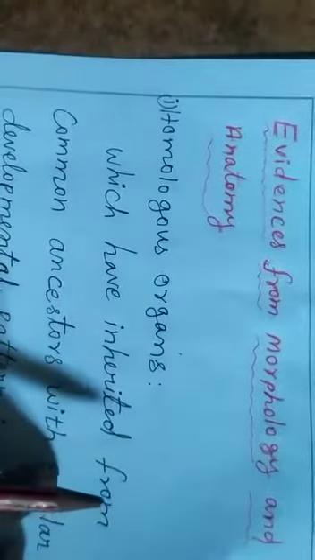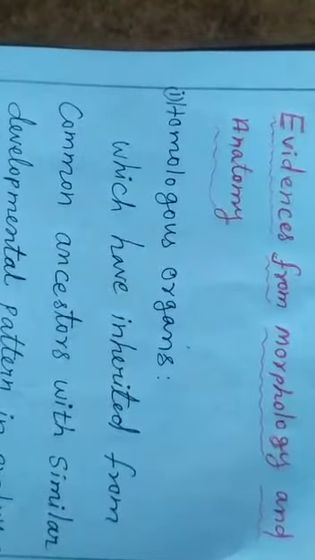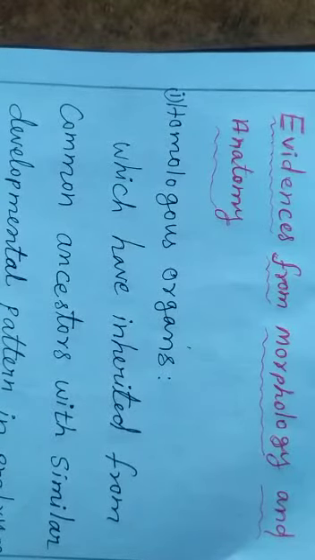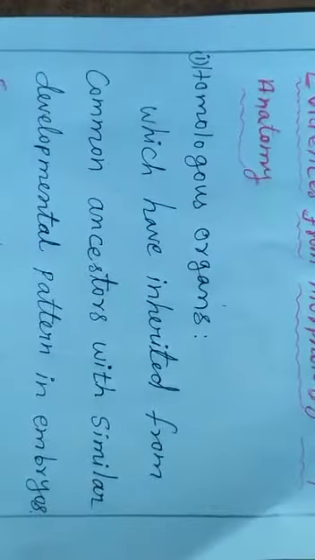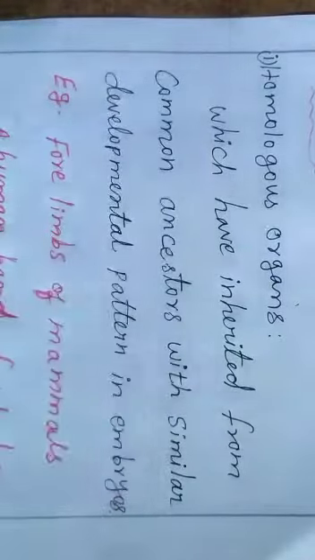Good morning, students. Today we see evidence from morphology and anatomy. The comparative study of morphology and anatomy of animals reveals that they possess a common set of characteristics. In that, first we see homologous organs. Homologous organs are inherited from a common ancestor with a similar developmental pattern in the embryo.